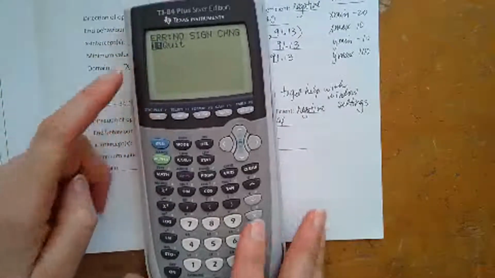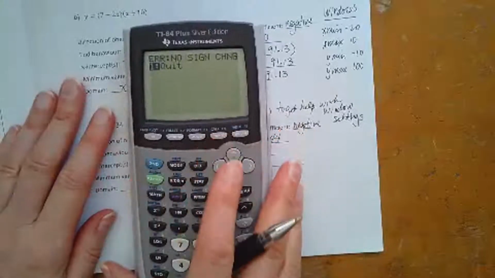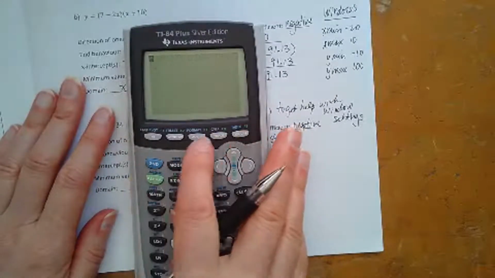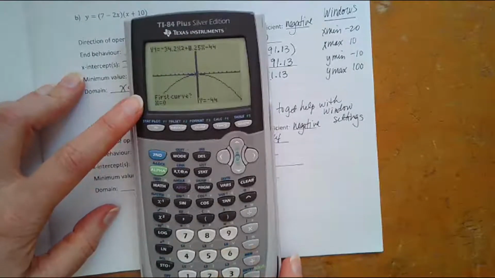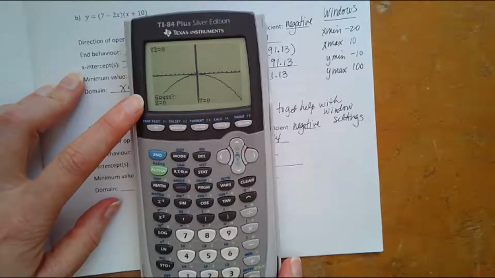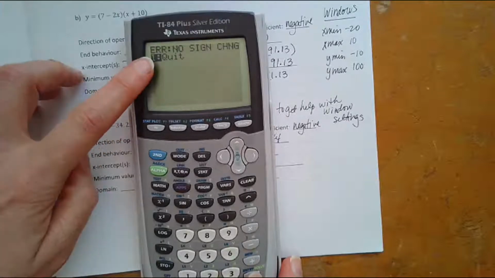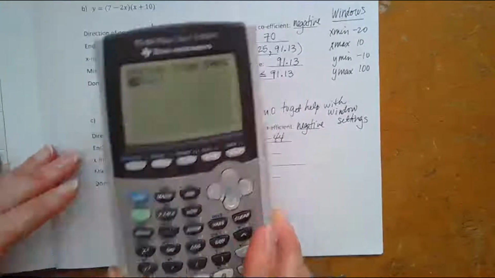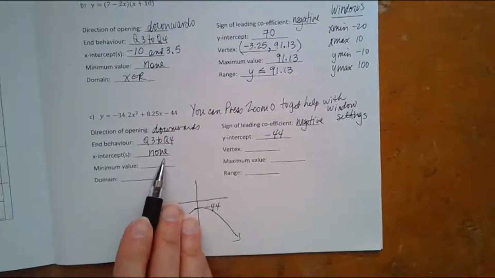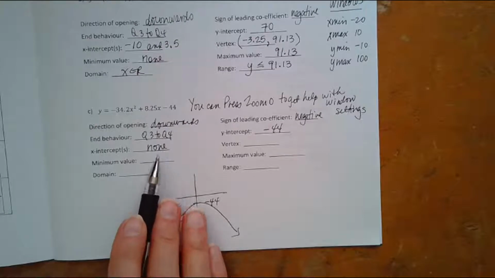Oops, sorry. Let me try that again. You can see the screen. Second trace number 5. And we answer our 3 questions. First curve, second curve, take a guess. It's going to give you an error message because there's no x-intercepts, right? It can't find anything that doesn't exist. So that's another reason you can say that there's no x-intercepts.